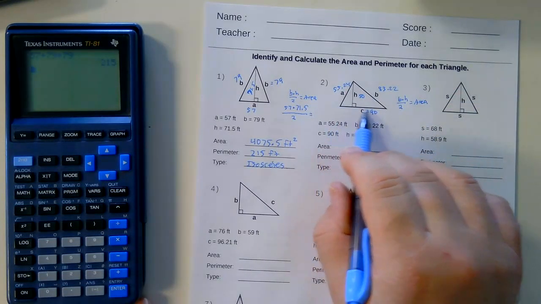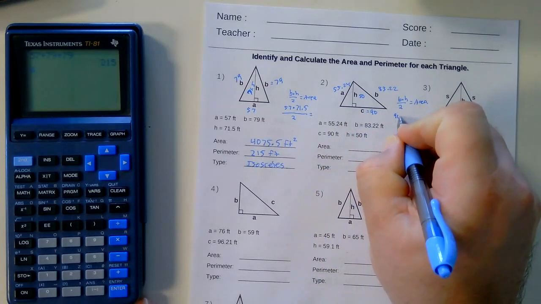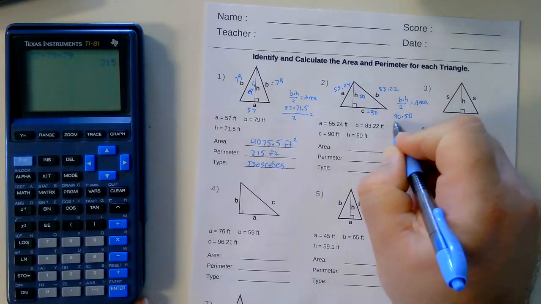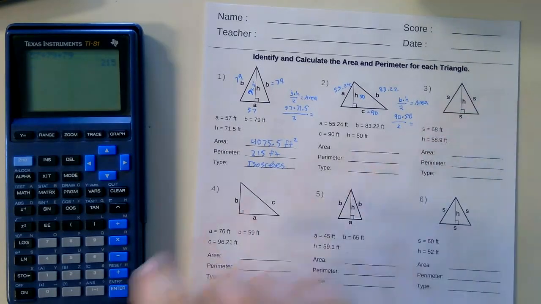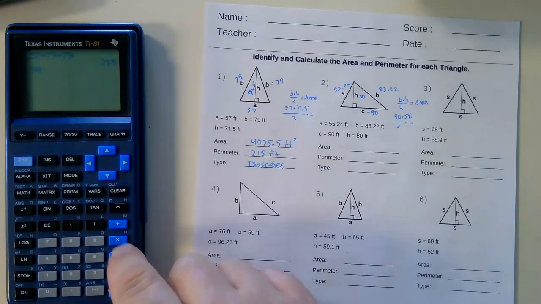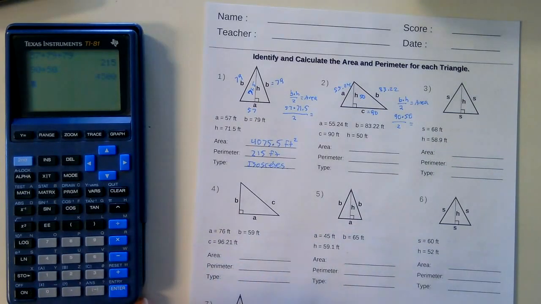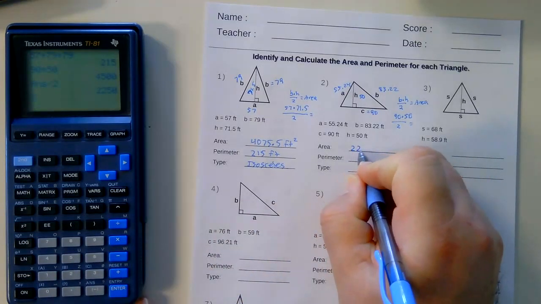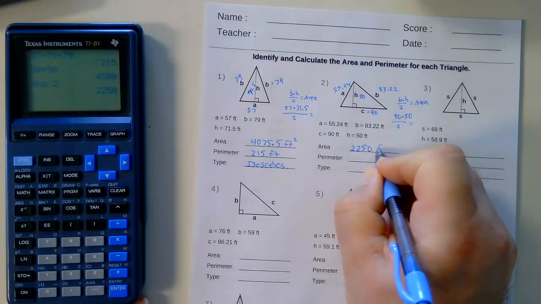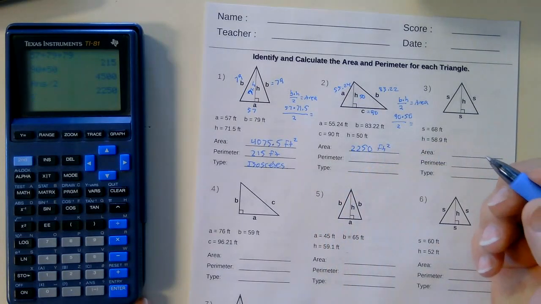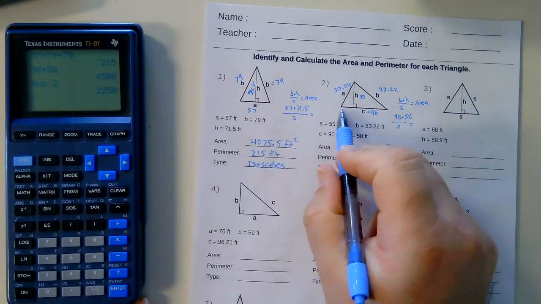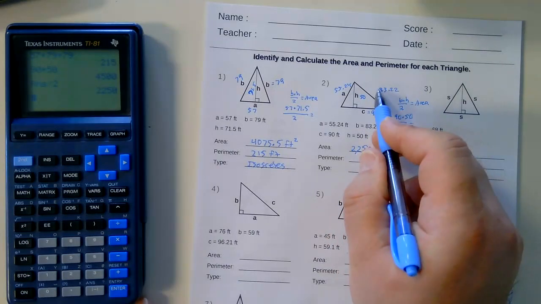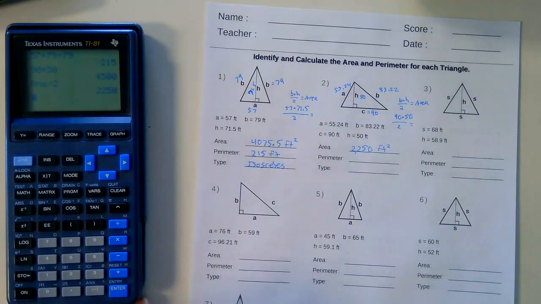So the base is 90 all the way across times my height, which is 50. And then when I'm all done, I'm going to divide by 2. So 90 times 50. Then divide that by 2, and I get 2,250 feet squared. Perimeter, add up all the sides, so that's going to be 90 plus 83.22 plus 55.24.